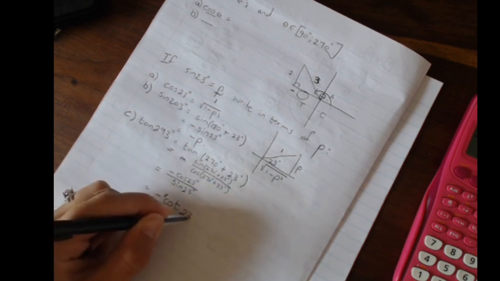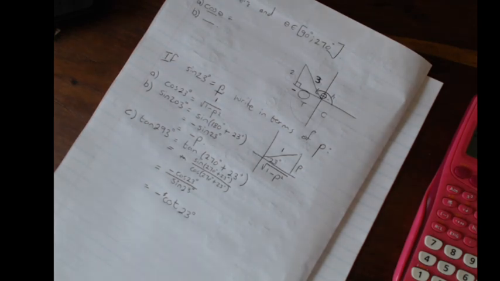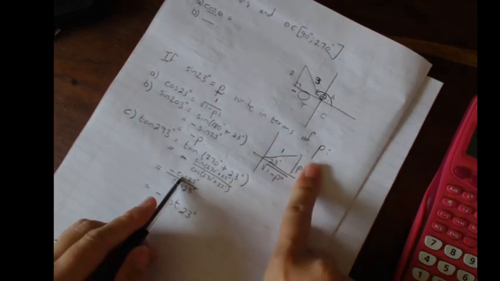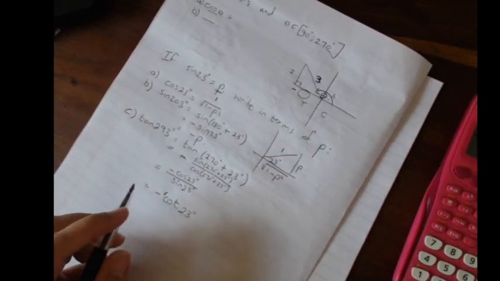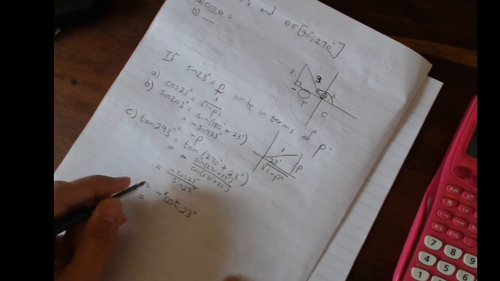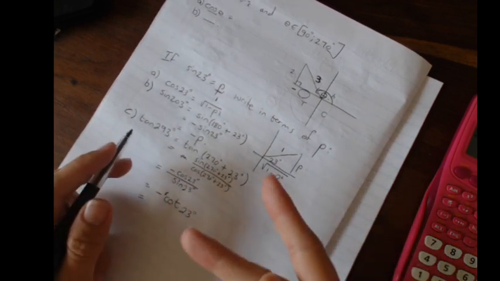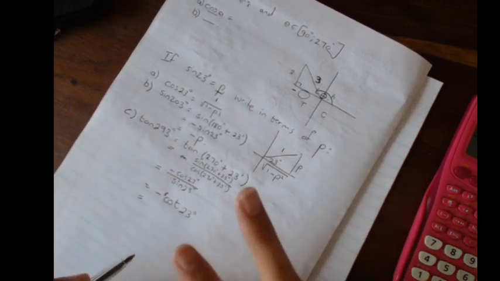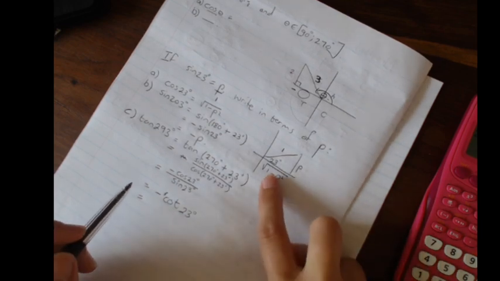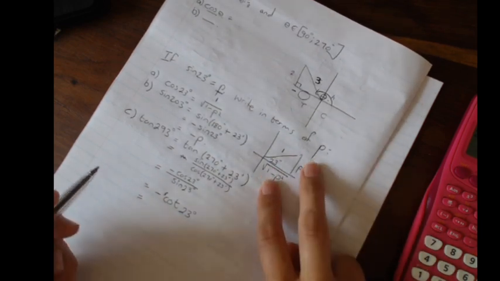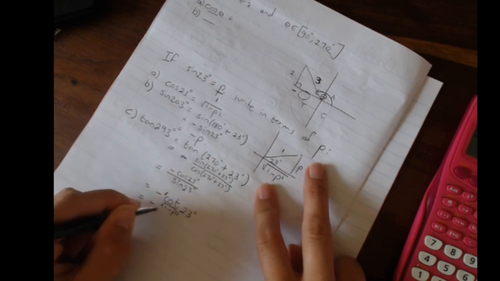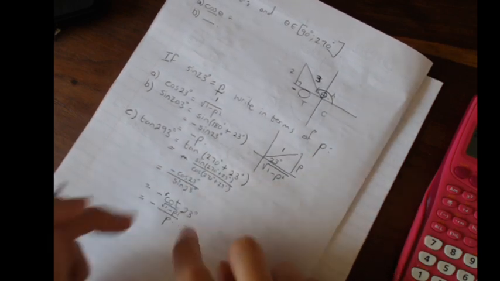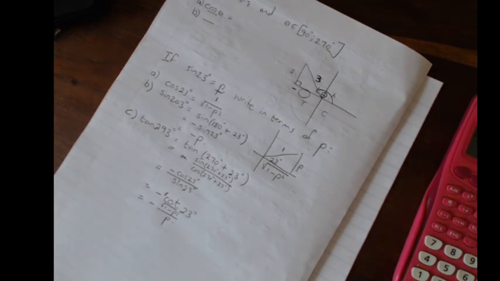If you are comfortable with that, or you can write this as negative 1 over tan, or you can read the cos 23 over sine 23 from that sketch and substitute and simplify. It's just faster to notice that sine over cos is tan, so cos over sine is going to be cot, which is then, instead of opposite over adjacent, adjacent over opposite. It's just the co-function of tan.